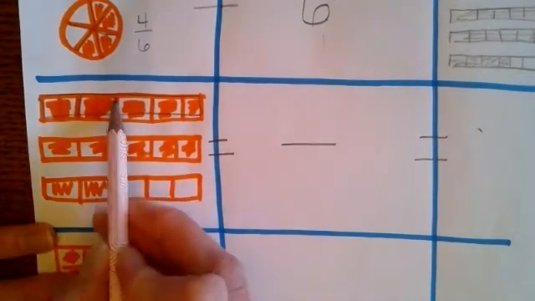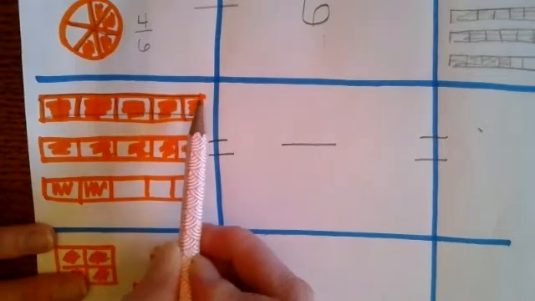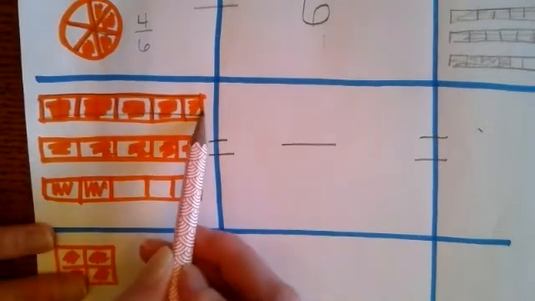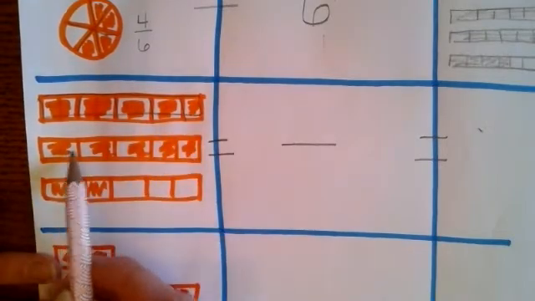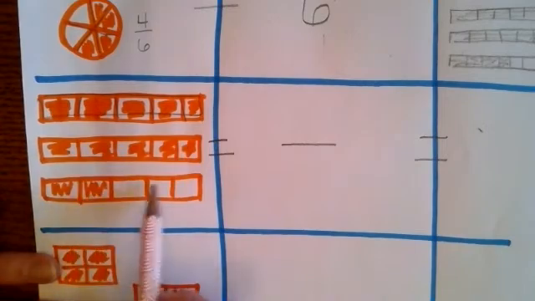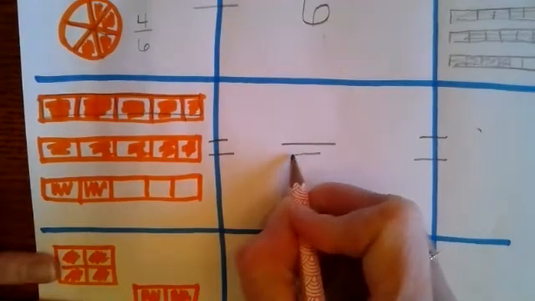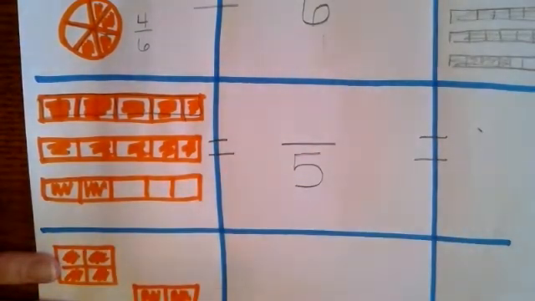Well, this is 1, 2, 3, 4, 5. There's 1, 2, 3, 4, 5. If I wasn't sure, I could check 1, 2, 3, 4, 5. 1, 2, 3, 4, 5. Yep, each of them has 5 parts in each whole.